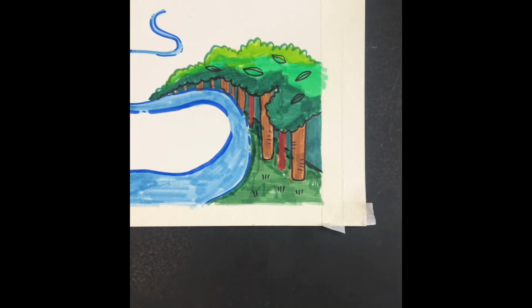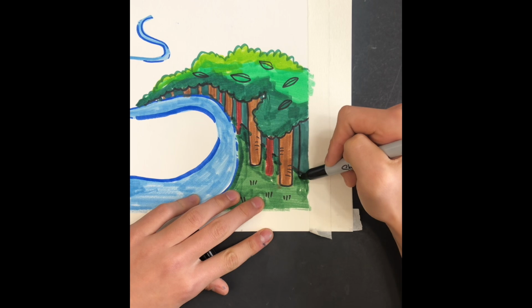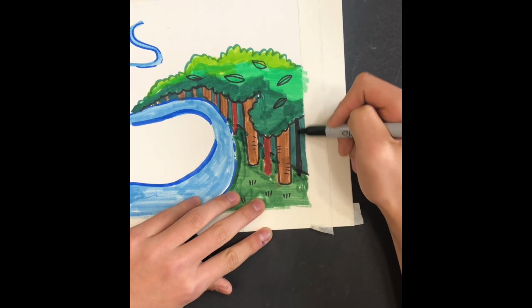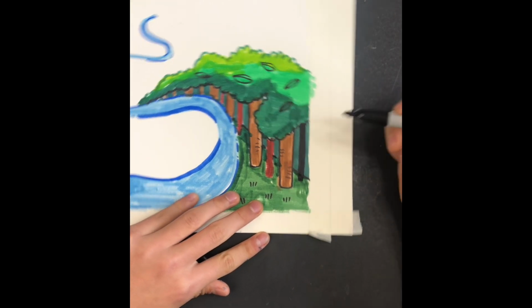Okay, now take black to draw in some tree trunks that are shadowed, so you can't really see the color.